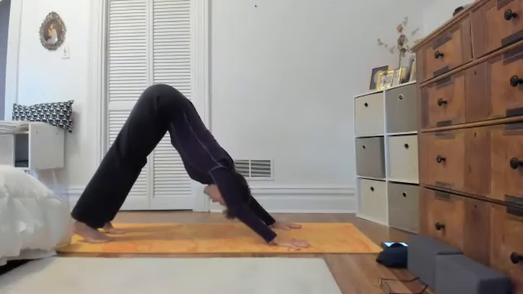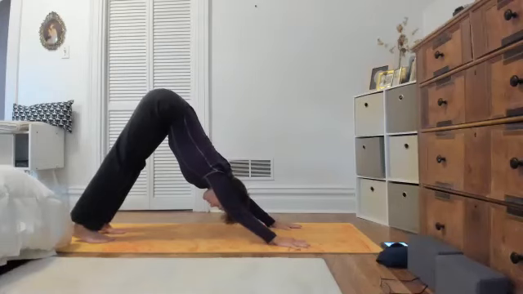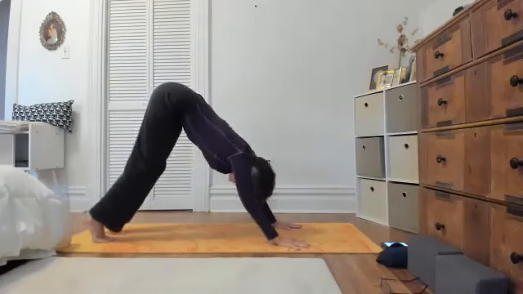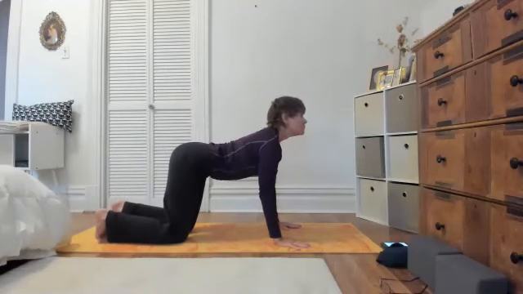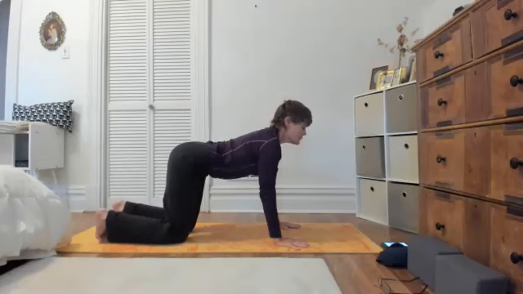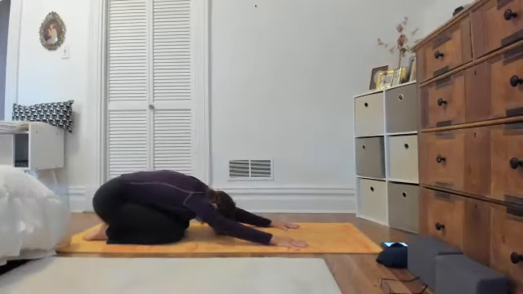Inhale, reach, length through the spine. Exhale, gather. Inhale, drop to your knees, cow. Exhale, hips back, child's pose.